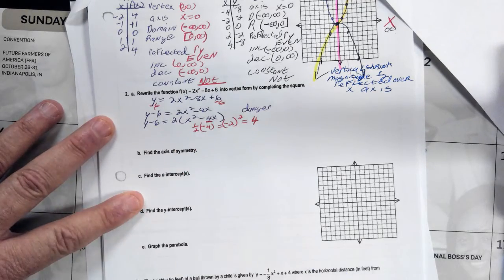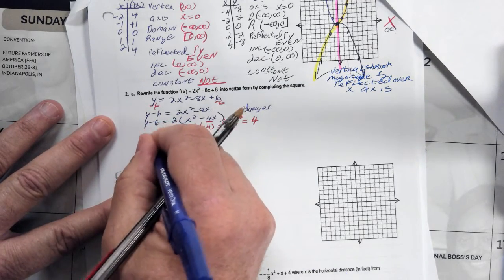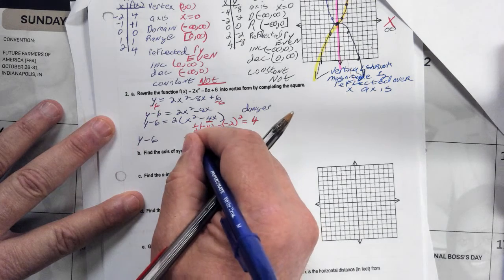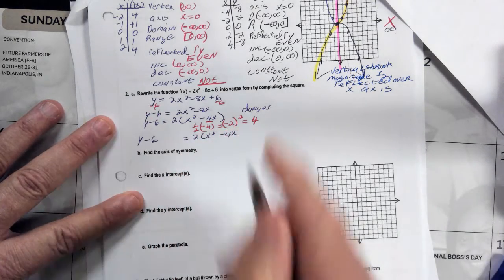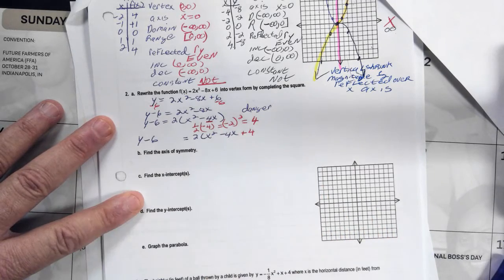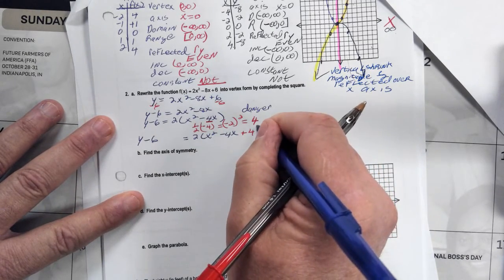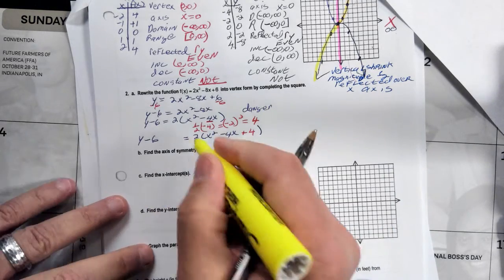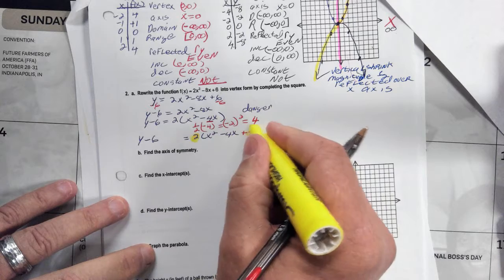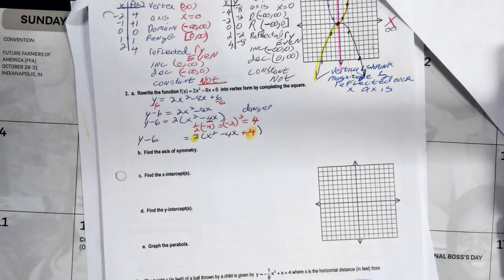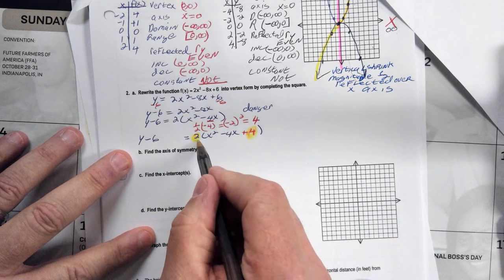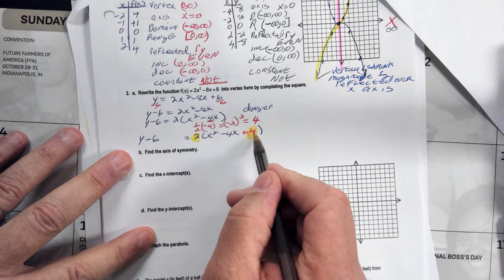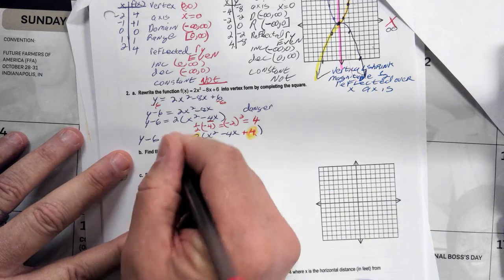So I go y minus 6. I leave a space. I get 2 times x squared minus 4x plus 4. What do I add to the other side? What do I add? Add 8. See that yellow? That's a 2 in front of the parenthesis, which means multiply it by the 4, which means you're adding 8.